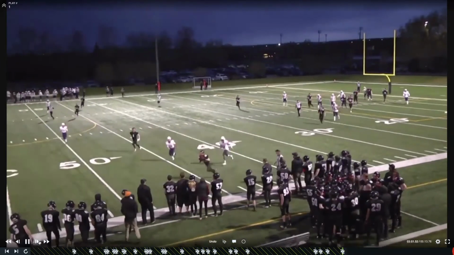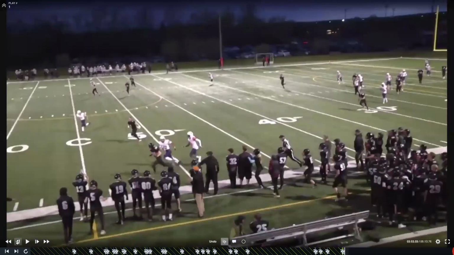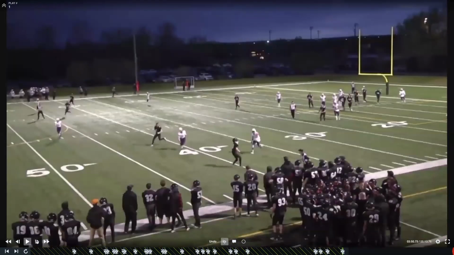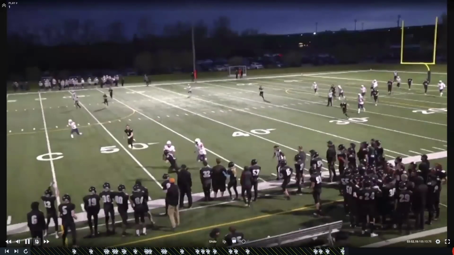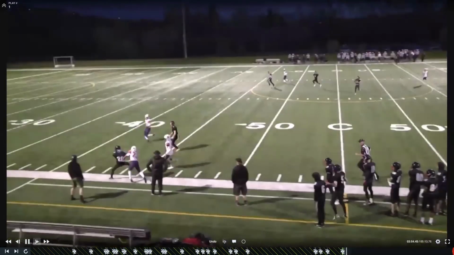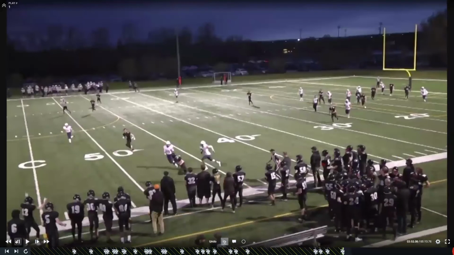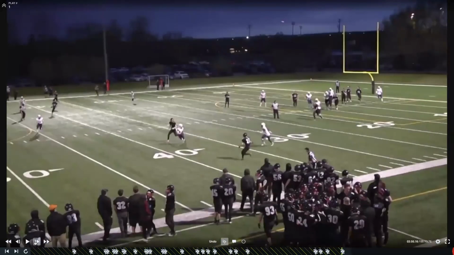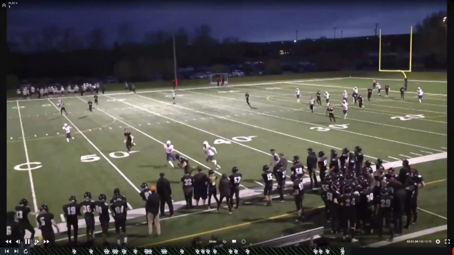Okay? So small details, but they can make a big difference of helping you catch this in stride and helping you get going. Ben makes some great yards after catch because he's able to catch it in stride here. We had a really nice play out of that. But it all comes from that fundamental, getting your hands up and going from there.